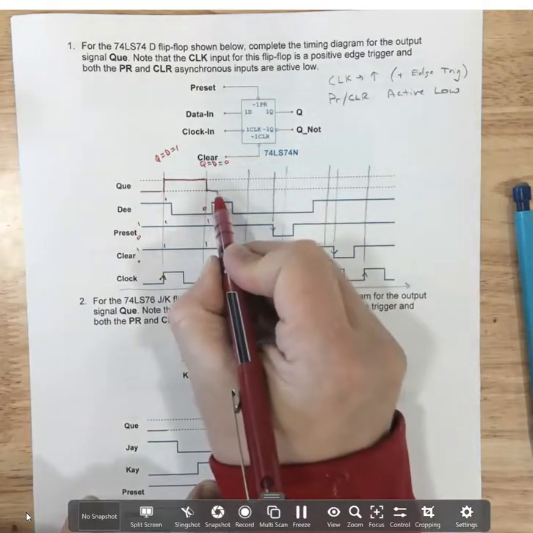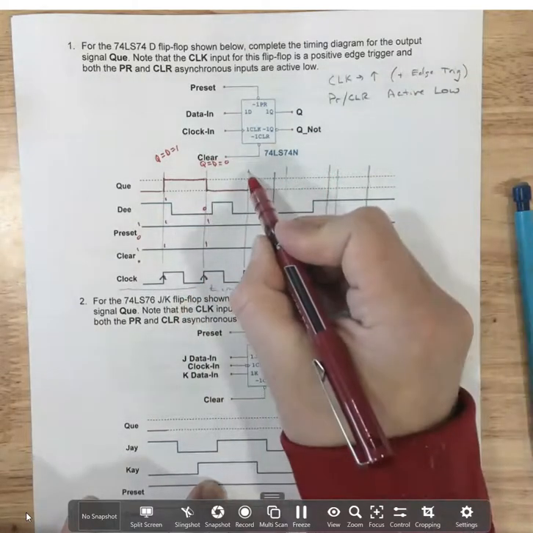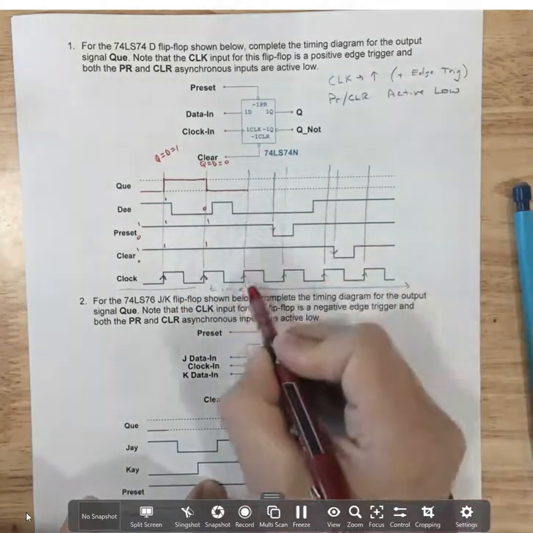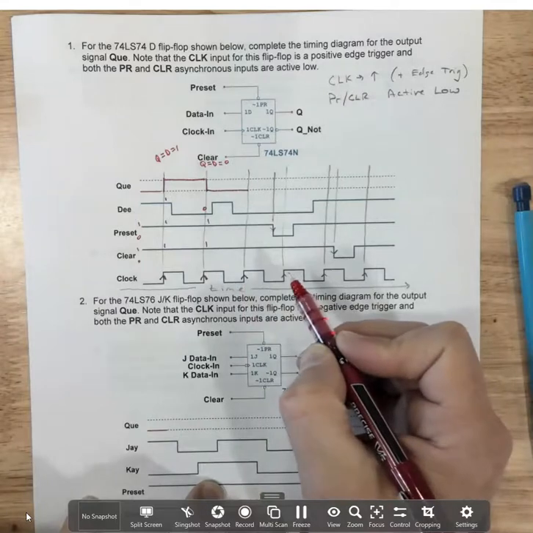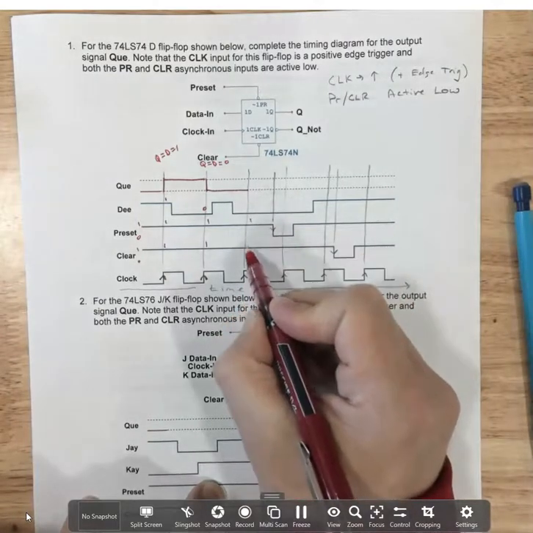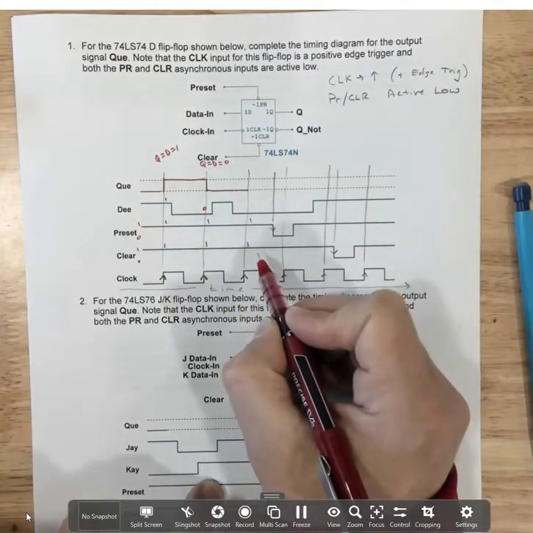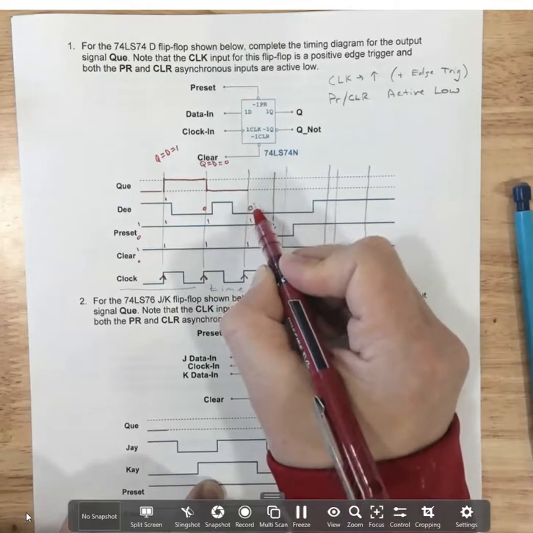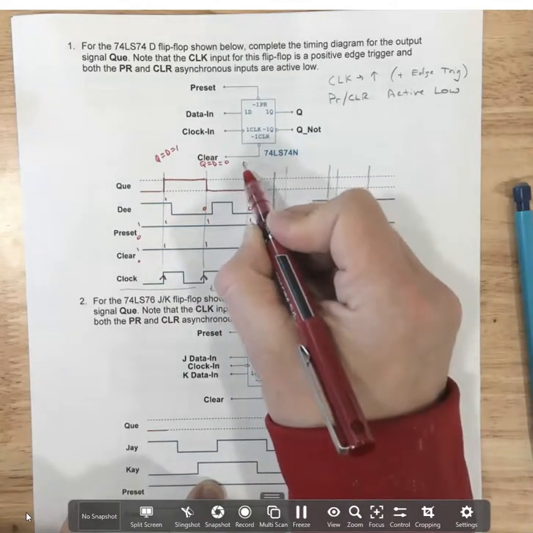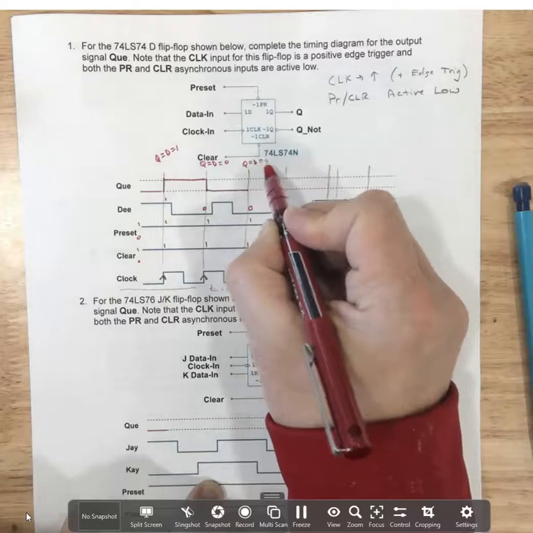And now it's at 0 for the next interval. Okay, at this point in time, the critical thing that happened is the rising edge of the clock again. Preset and clear still inactive at 1. D is currently 0, and so at this point Q wants to match D, which is 0, so it's going to stay at 0.